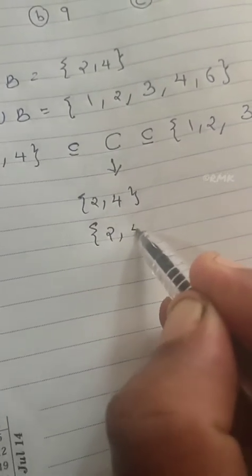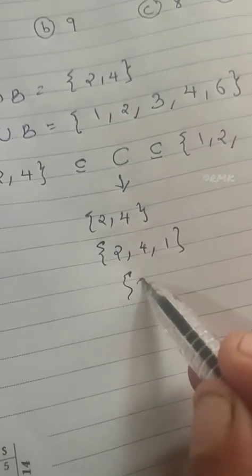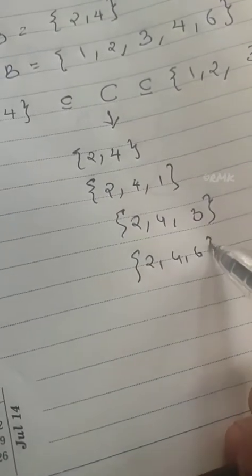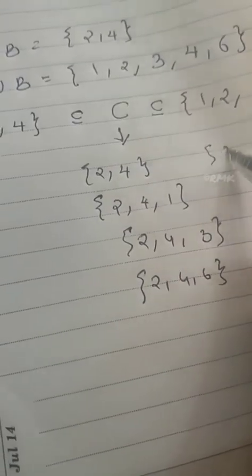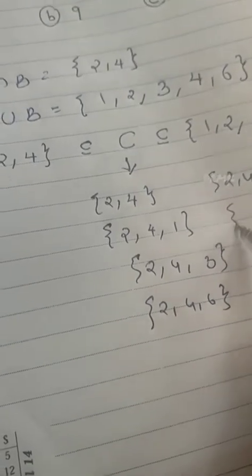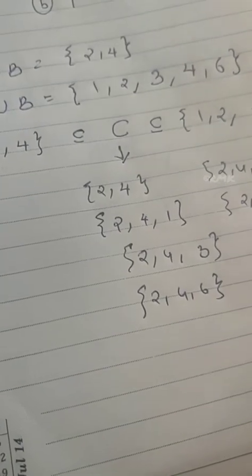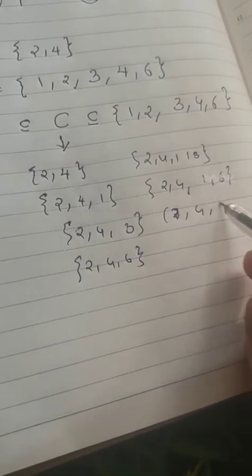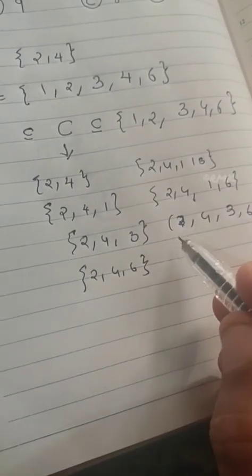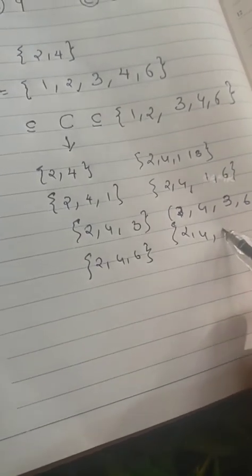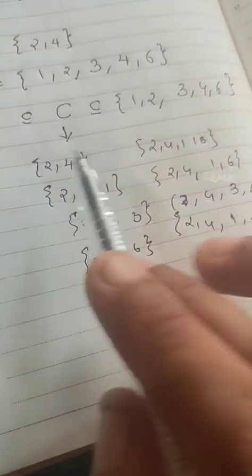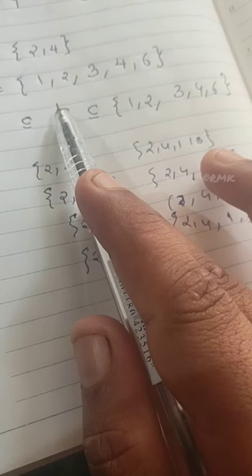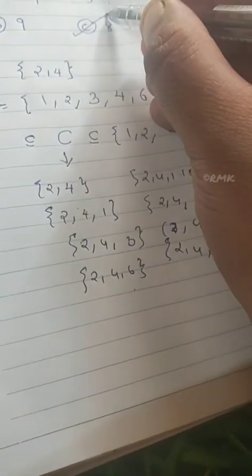{2, 4, 1}, {2, 4, 3}, {2, 4, 6}, {2, 4, 1, 3}, {2, 4, 1, 6}, {2, 4, 3, 6}, {2, 4, 1, 3, 6}. Counting them: 1, 2, 3, 4, 5, 6, 7, 8. So the possibilities of C are 8. The number of C's is 8.